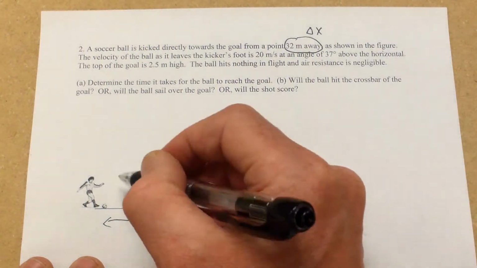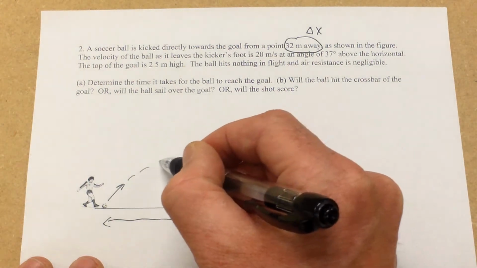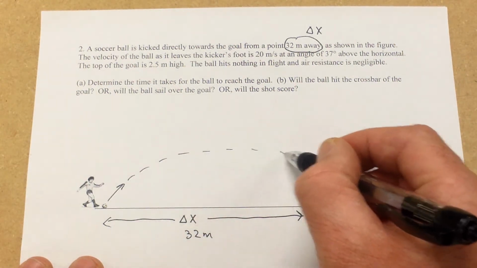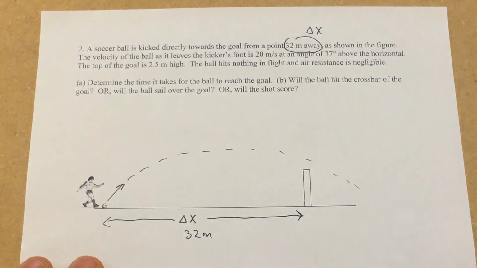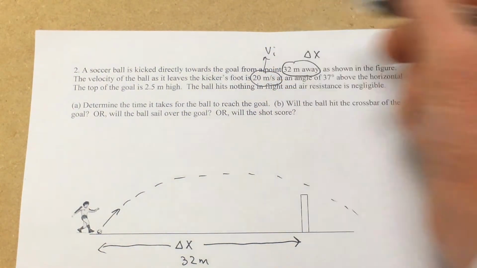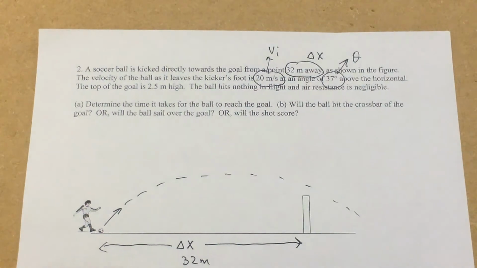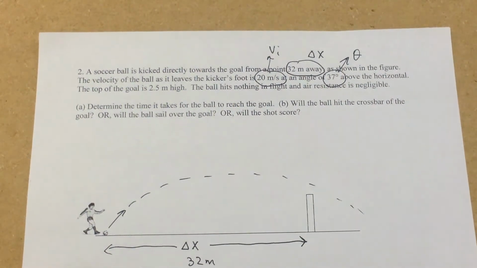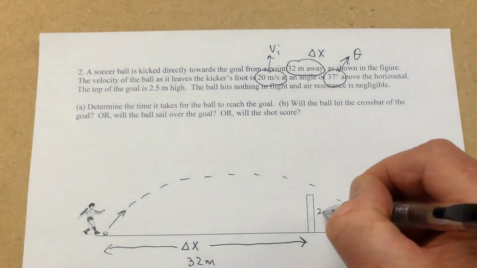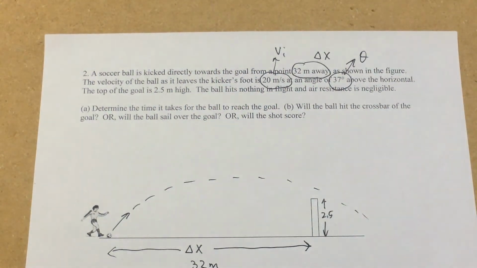Okay, so the ball then has some sort of a trajectory kind of like this, right? So the ball leaves the kicker's foot 20 meters per second. So there's your VI at an angle of 37 degrees. There's your theta. The top of the goal is 2.5 meters high. So I'm telling you that the goal is 2.5 meters tall.